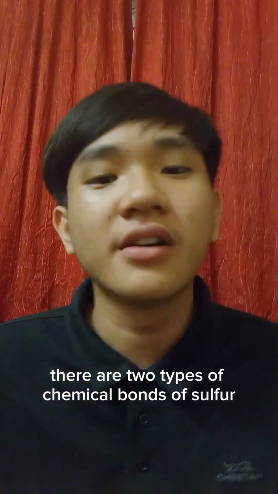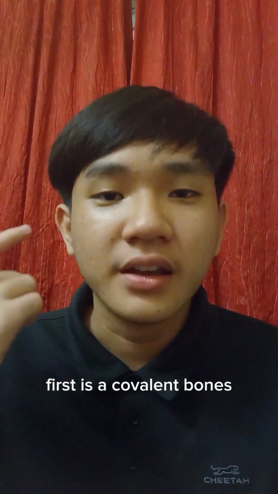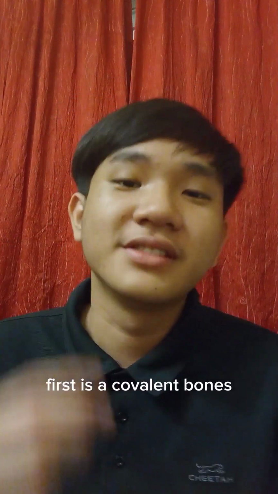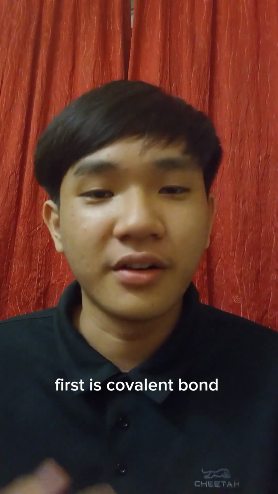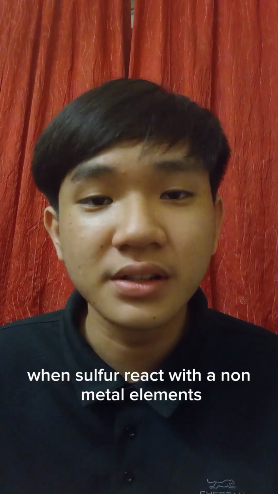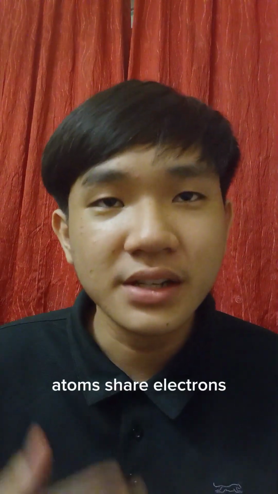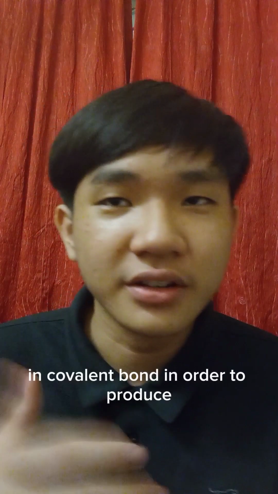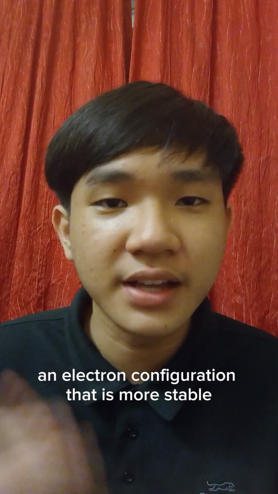There are two types of chemical bonds of sulfur. First is covalent bonds, second is ionic bonds. First is covalent bond. When sulfur reacts with non-metal elements, it usually forms a covalent bond. Atoms share electrons in a covalent bond in order to produce a more stable electron configuration.